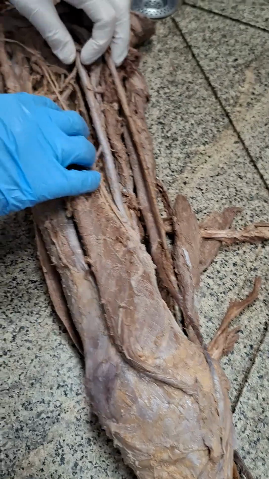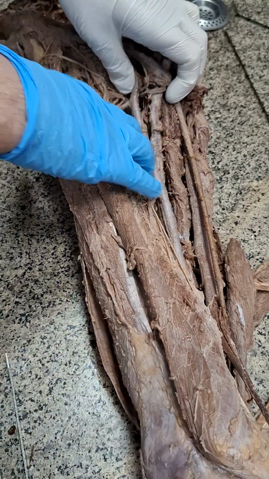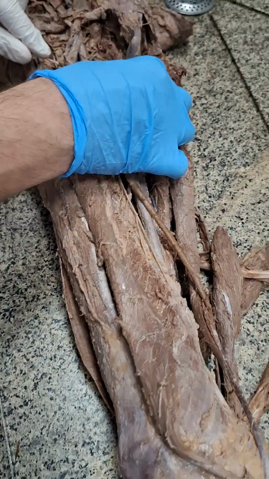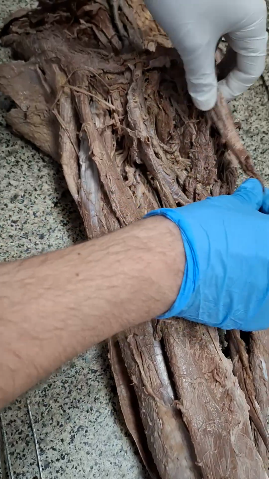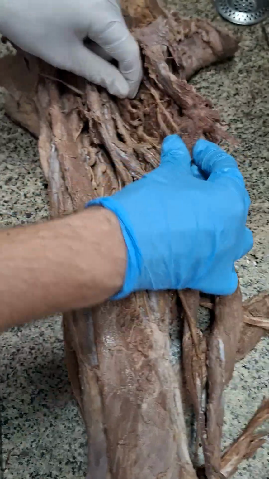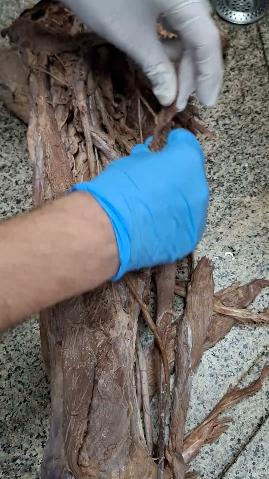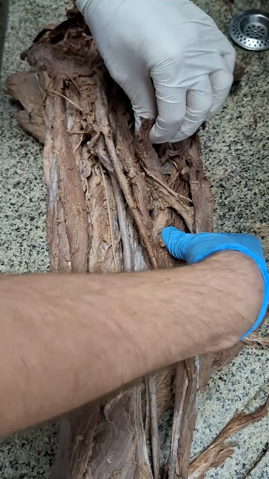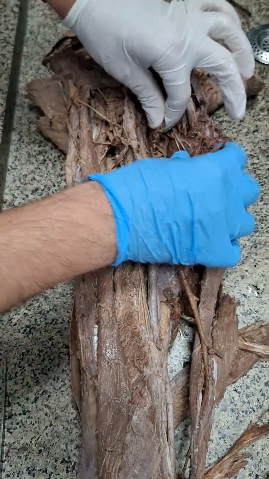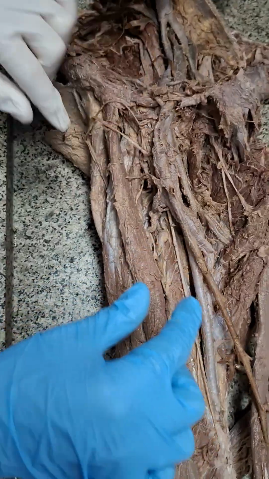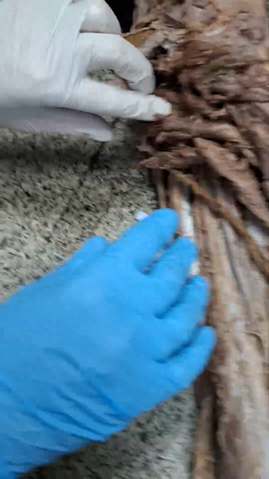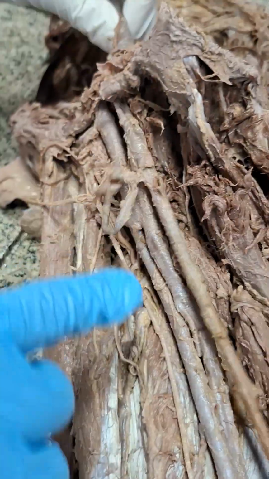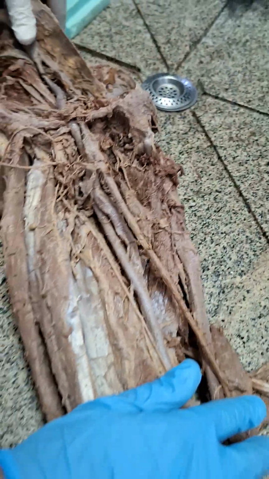So sorry again. The floor is formed by adductor magnus, musculus pectineus, and part of adductor longus. This is adductor magnus, this is adductor longus, and the small one is pectineus. This is the posterior. This part is pectineus. It's a small muscle.